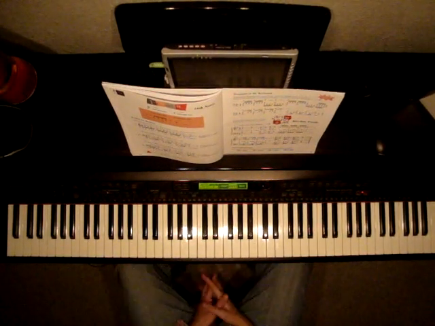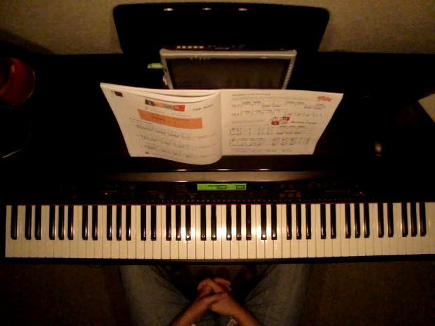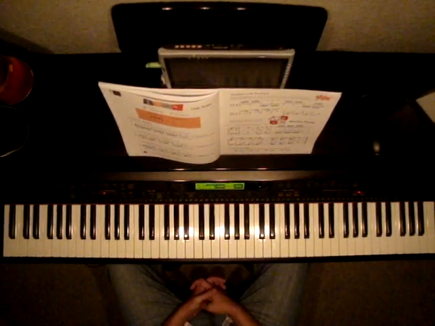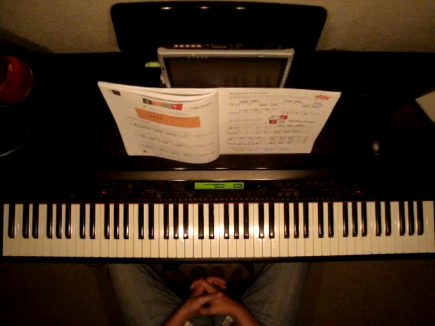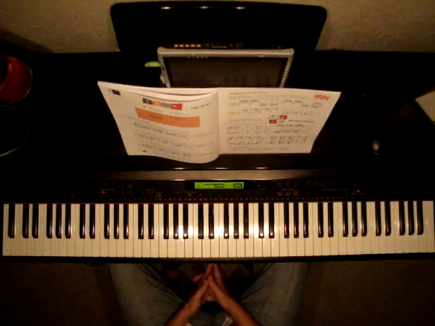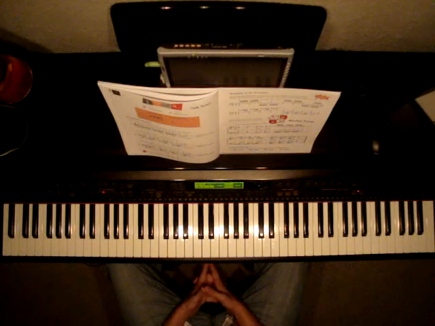Faber Piano Adventures Level 3B, page 38, 16th notes. We have learned quarter notes, half notes, whole notes, dotted quarters, dotted halves, eighth notes, and now we're learning 16th notes. 16th notes have two beams on them, so two lines, and we're going to be holding those for 1/4 of a second. So it takes 4 of them to equal 1 beat. When we count 16th notes, we're going to count 1 E and A.